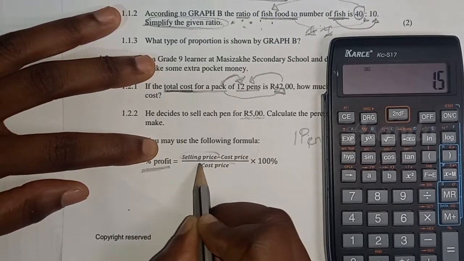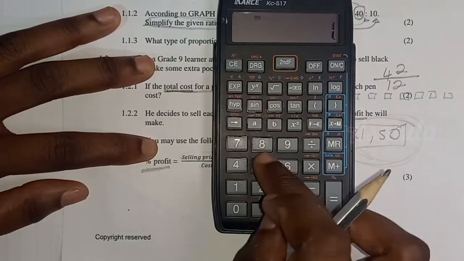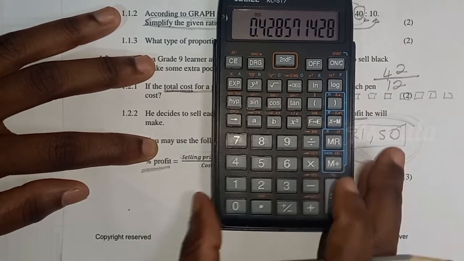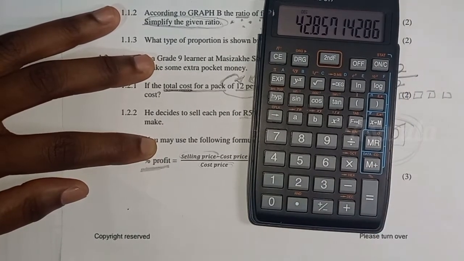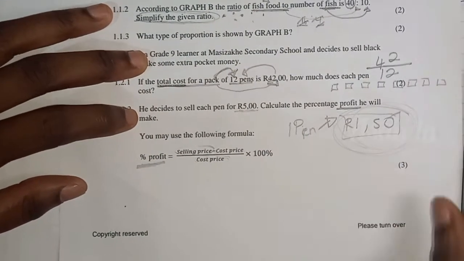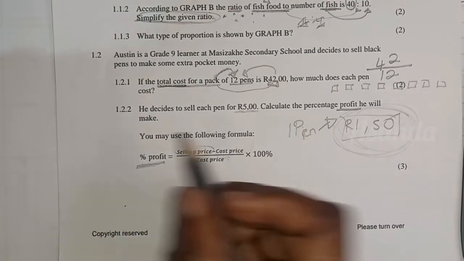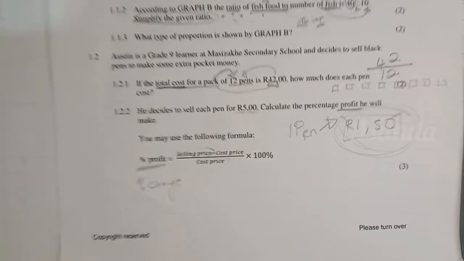Then we're going to divide by the cost price. If we divide by the cost price, which is 3 rand 50, we're going to get a decimal. Once we multiply by 100, we get a percentage. So now you see where it's all coming from. So now I just want to give you some information. Percentage profit and percentage change is the same thing.